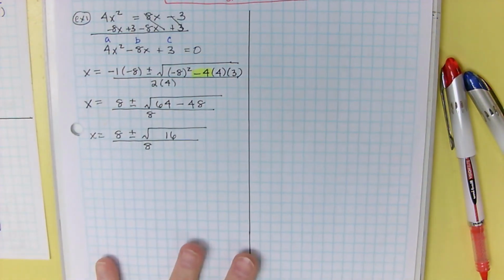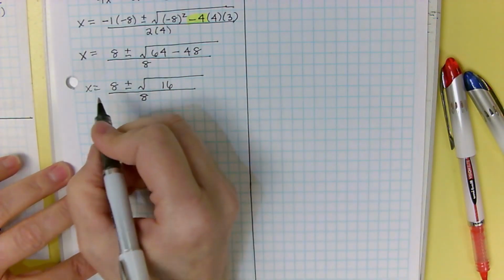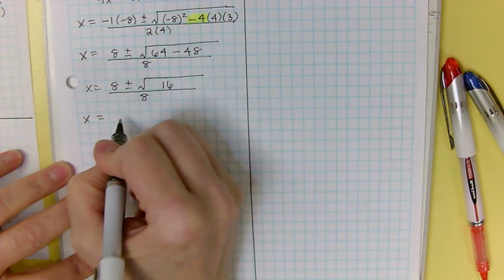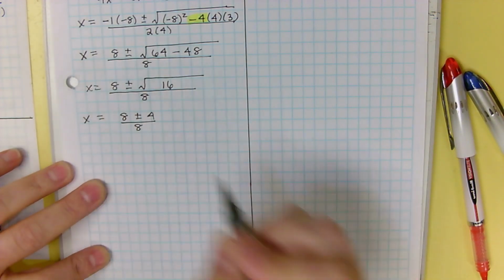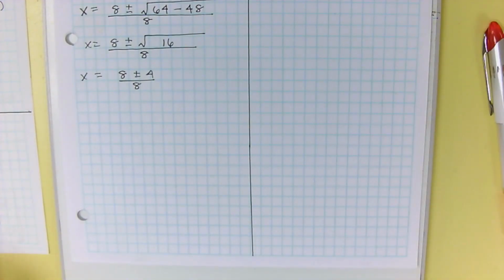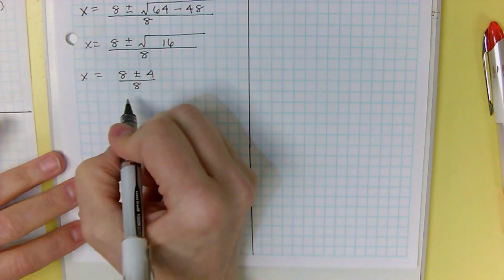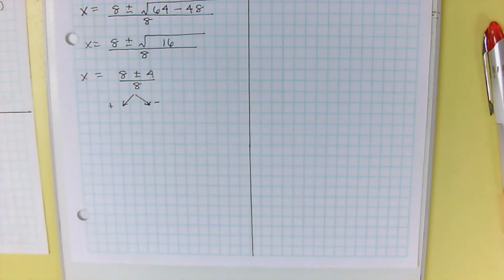All right, now that we've simplified inside the radical, we're going to simplify the radical itself. 16 is 4 times 4, so two 4s, one comes out, and we have 8 plus or minus 4 over 8. This is where you need to split the plus-minus sign. You need a positive side and a negative side.